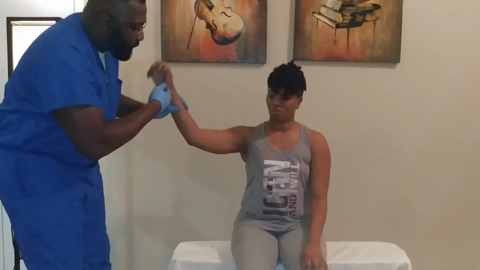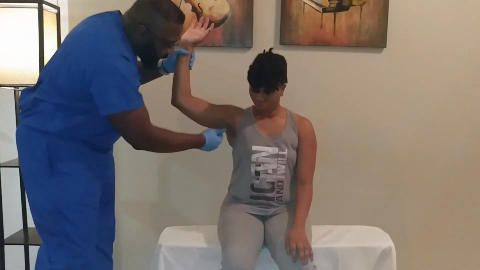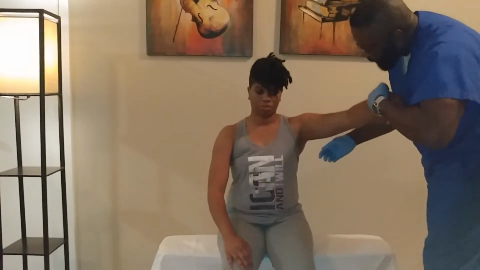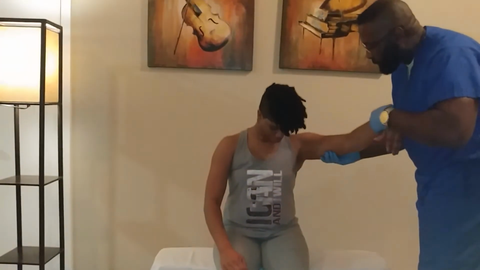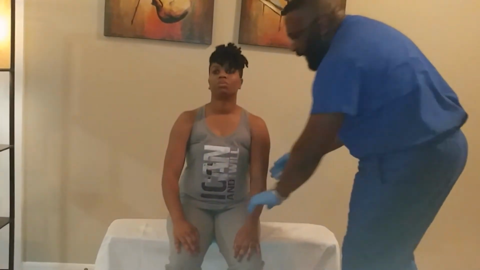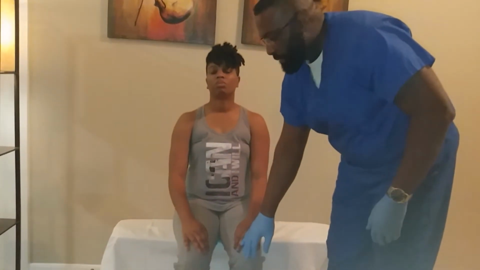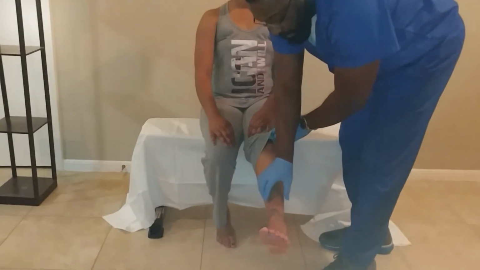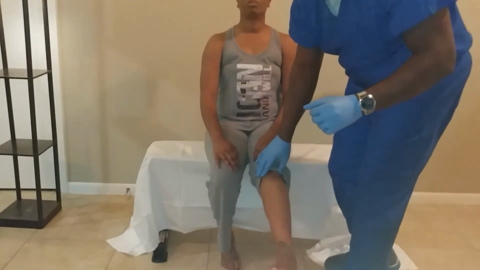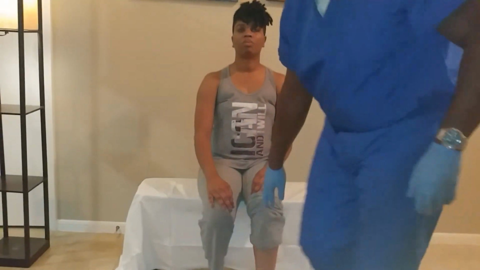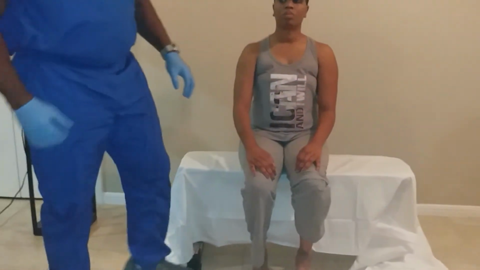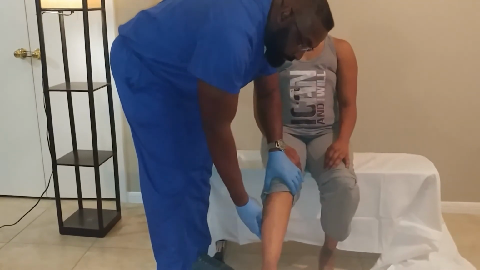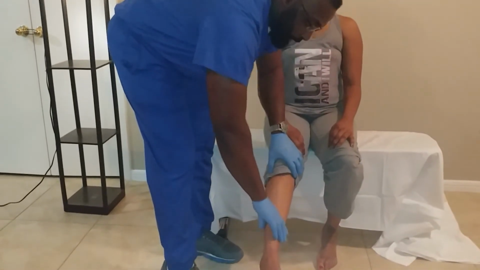I'm going to get her to raise her arm for me. Skin turgor there. And it's real clean under there as well. No odor. Same here. Good. I'm also going to check her legs as well. The skin turgor. No pitting edema or anything like that. Usually pitting edema in the leg area indicates circulation issues in the legs or in the body. Okay, looks good.